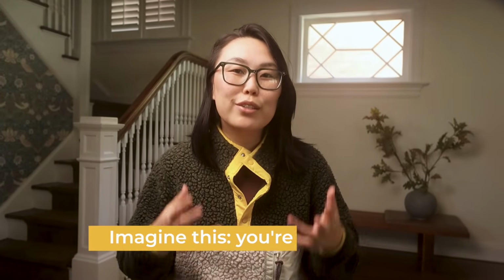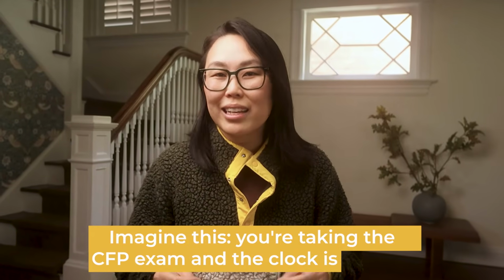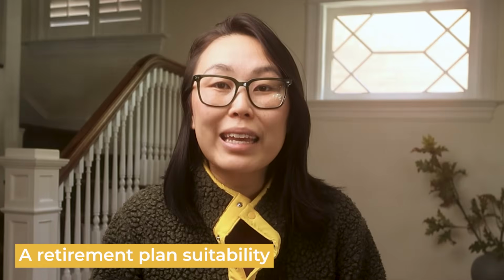Imagine this. You're taking the CFP exam and the clock is ticking. A retirement plan suitability case pops up on the screen and you knew it was coming. You drilled yourself on the different plans, but now, 4 hours into the exam, those details start blurring. You start second guessing yourself and burning time you can't afford to lose.